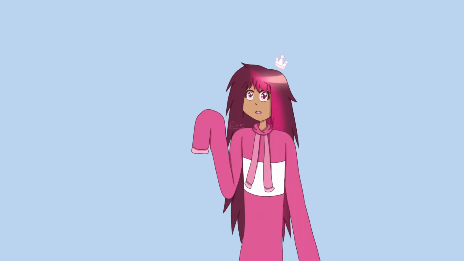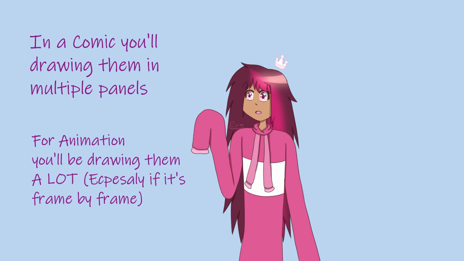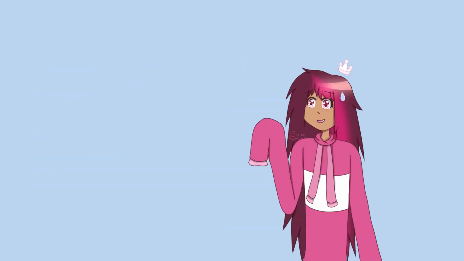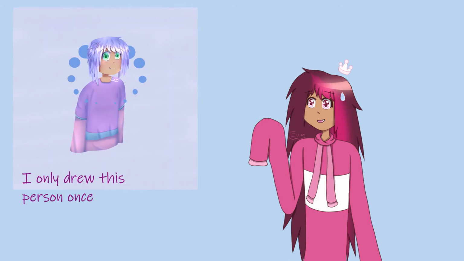Now you'll want to start designing your OC. It's always a good idea to draw a rough sheet for your characters, especially if they're going to be in a comic or animation, so that way you'll always draw them consistently. If you're going to draw them like one time, it's going to be a one-time thing, then you don't have to worry about that.